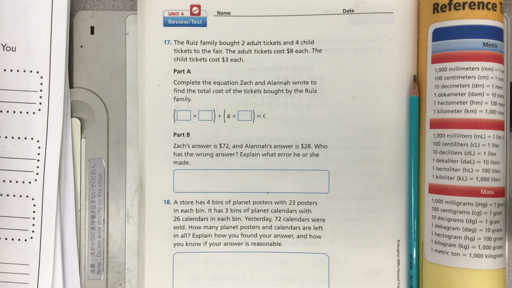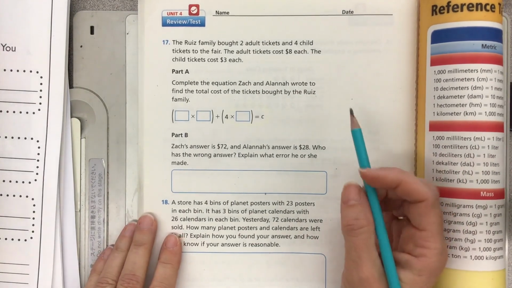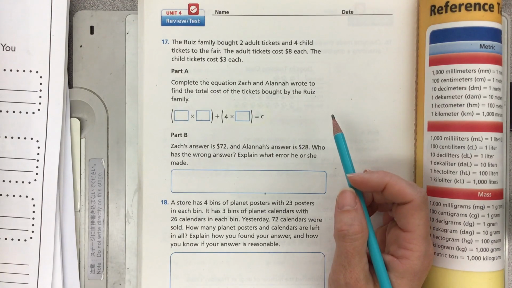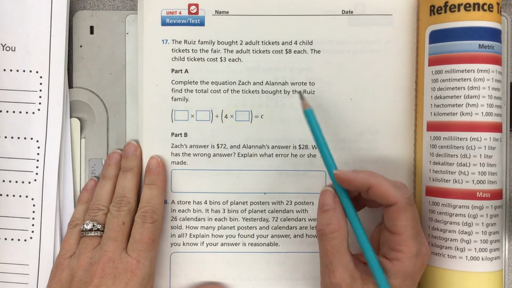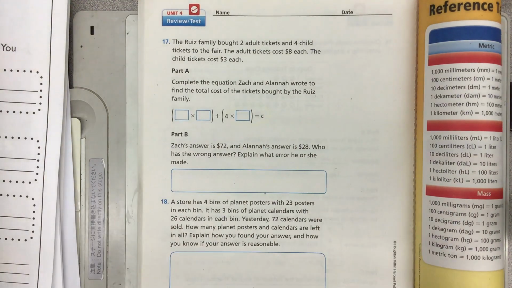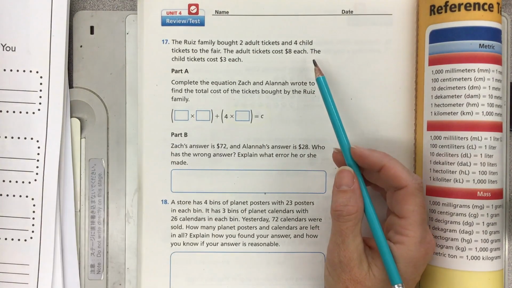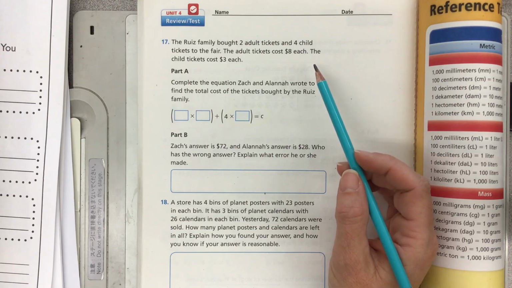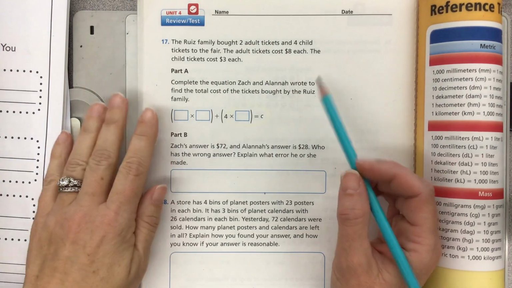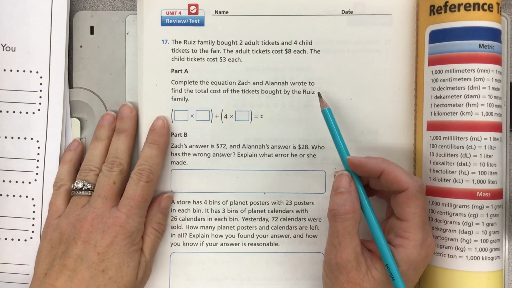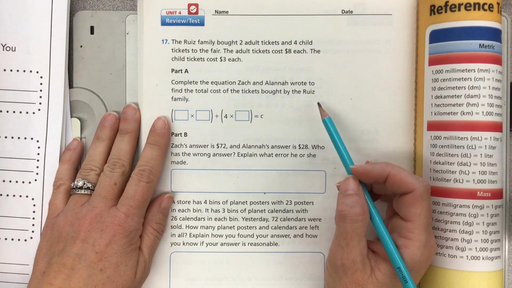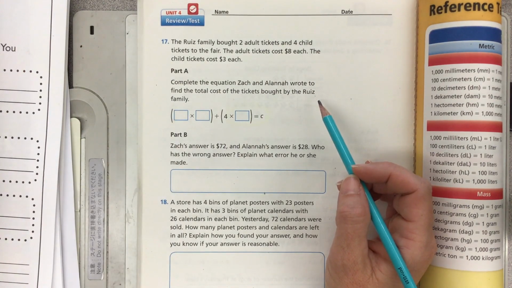Number 17. Sammy, will you read this one? The Ruiz family bought 2 adult tickets and 4 child tickets to the fair. The adult tickets cost $8 each. The child tickets cost $3. Well, this reminds me of a quiz question. Okay. Keep going, Sammy. Complete the equation Zach and Alana wrote to find the total cost of the tickets bought by the Ruiz family. Okay, so what do you guys think here?